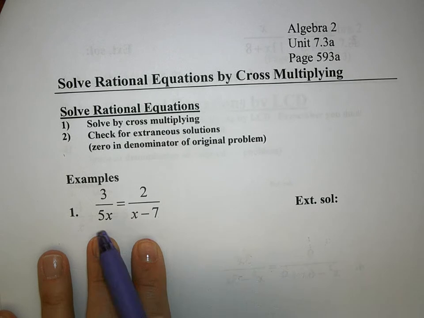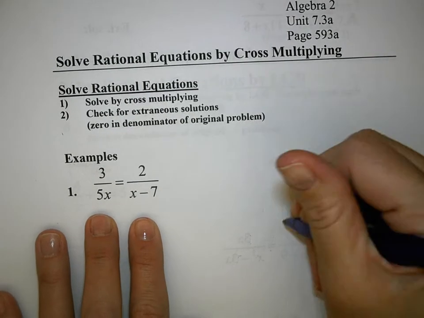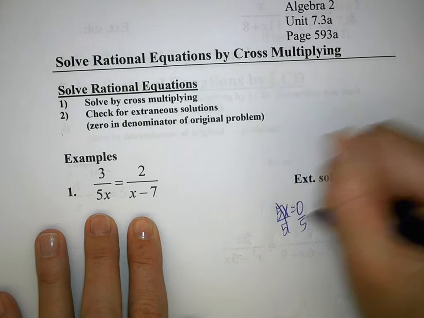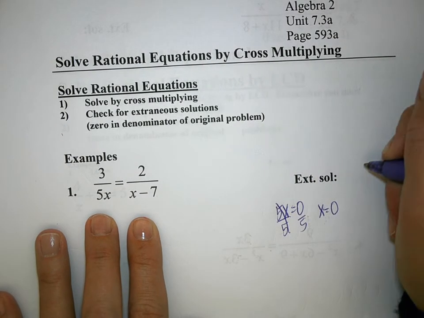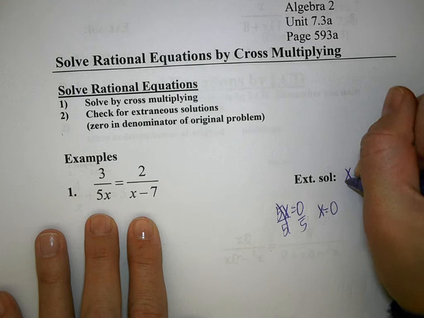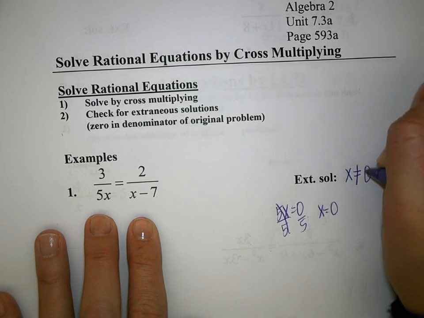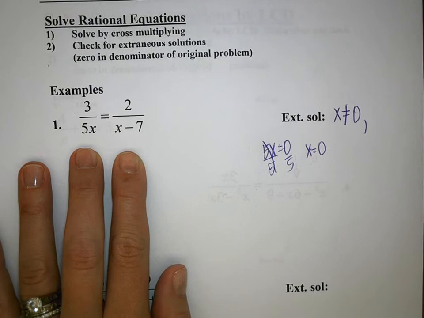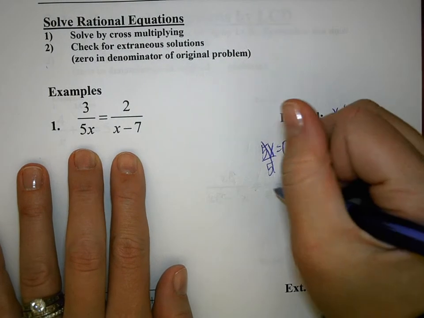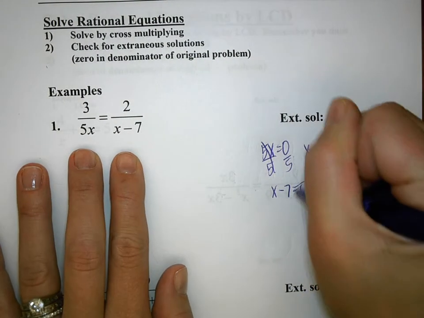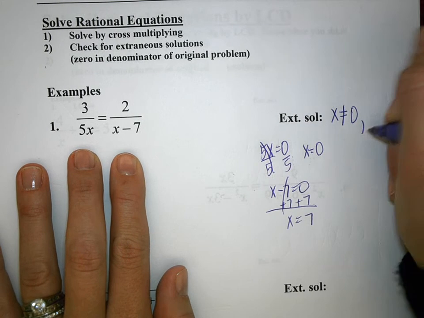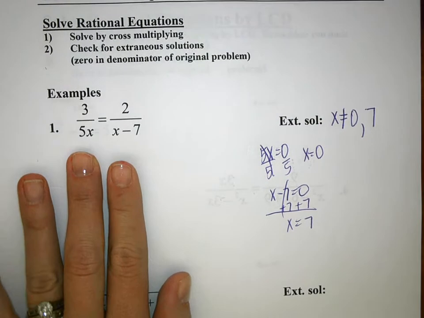So if we set 5x equal to 0, what will x equal? Yeah, you divide by 5. And you get x equals 0. So one of my extraneous solutions, and that means that x cannot equal 0. And the other one is that x cannot equal what? Positive 7, because we go x minus 7 equals 0, add 7 to both sides, and we get x equals 7. So x cannot equal 0 or 7.